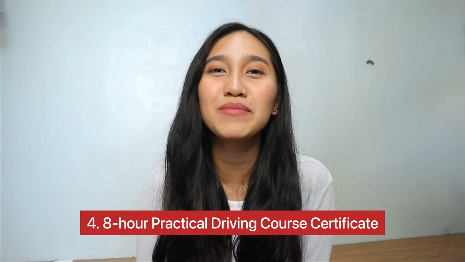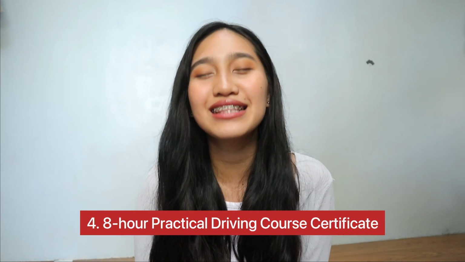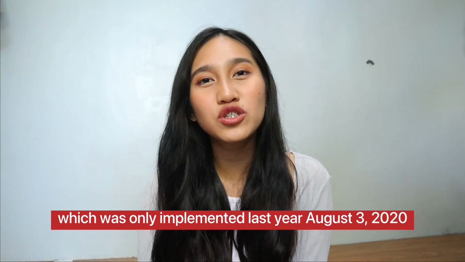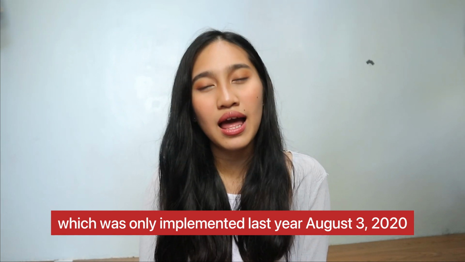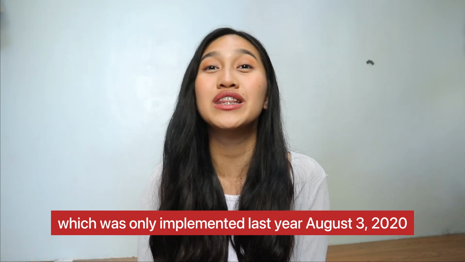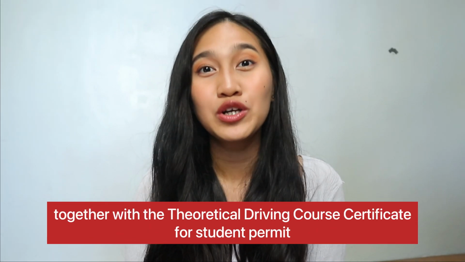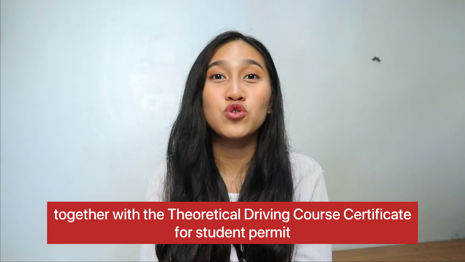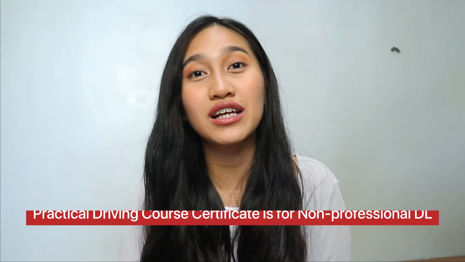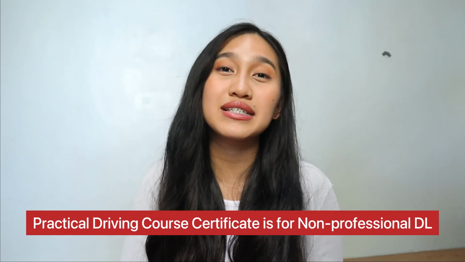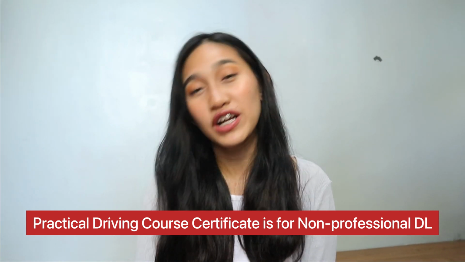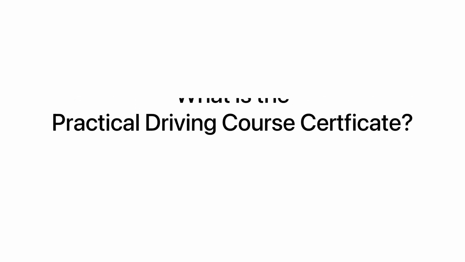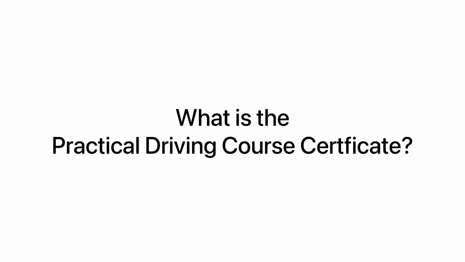The last requirement for your non-professional driver's license is the practical driving course certificate. Ito na ang mabigat na requirement na nire-require ng LTO, which was only implemented last year, August 3, 2020. Kasabay po ito nung theoretical driving course, which corresponds to student permit. And ang practical driving course naman ay para sa mga mag-a-apply ng non-professional driver's license. What is the practical driving course certificate?